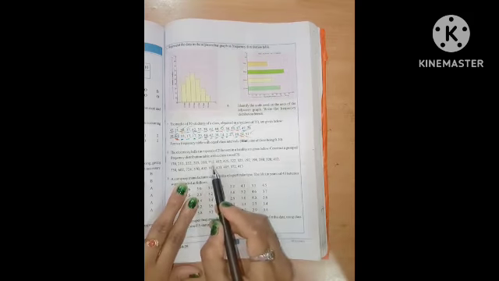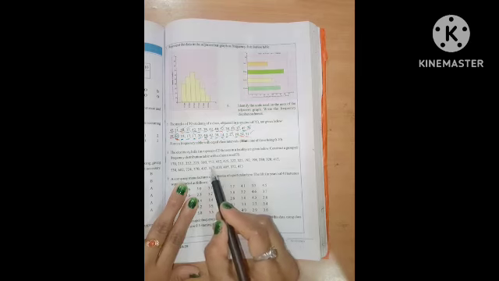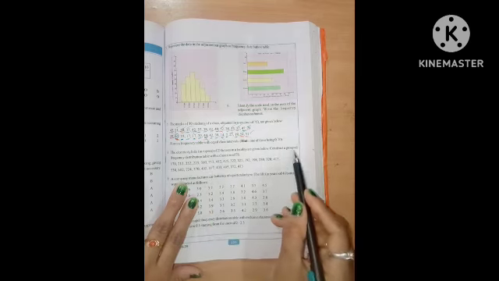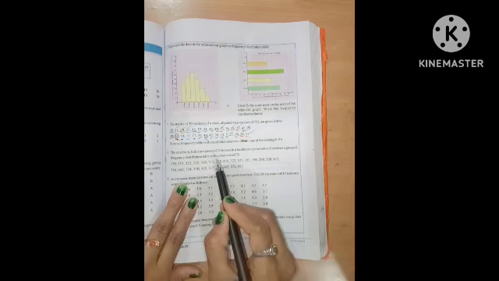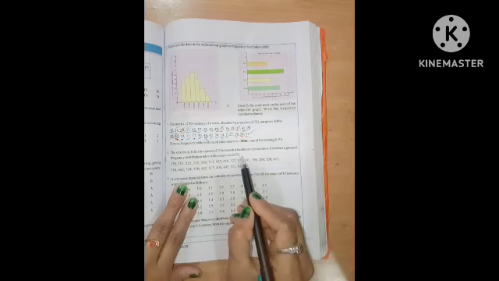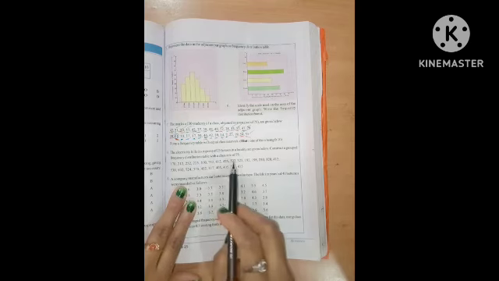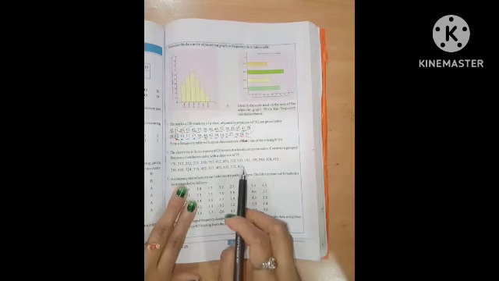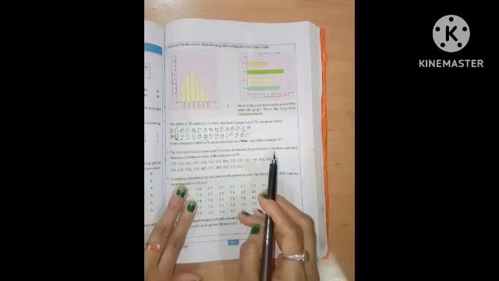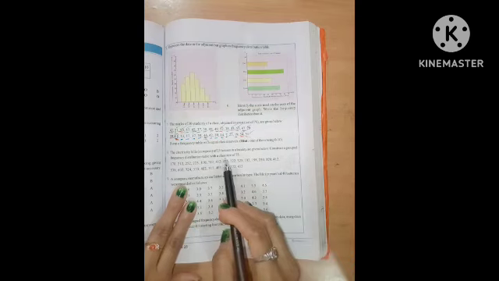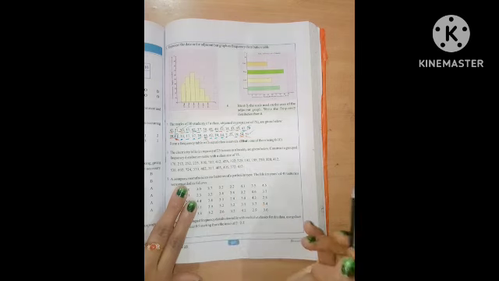And what is asked? Construct a grouped frequency distribution table with a class size of 75. This is ungrouped frequency distribution data, so first we make a grouped frequency distribution table with class size 75.